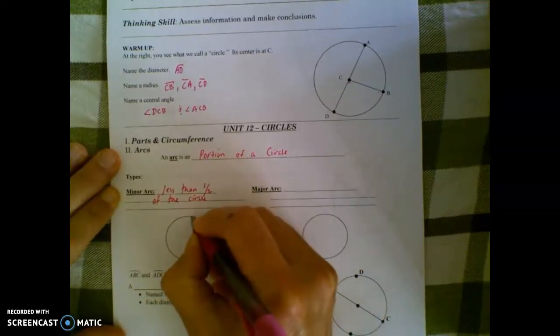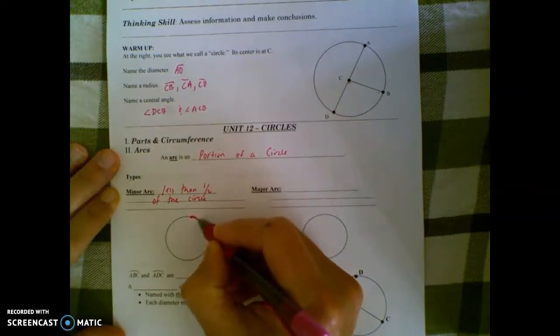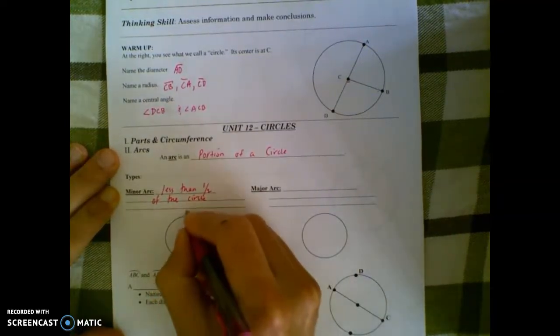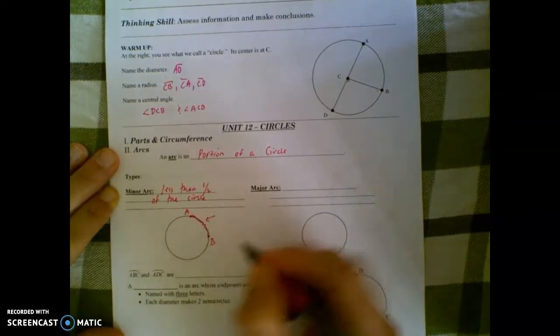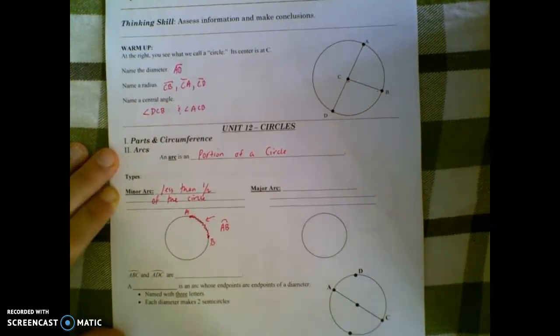So an example of that would be, like, remember Joey was a minor arc. So again, if I have this little guy right here, here's your minor arc right here. If I have an endpoint A and endpoint B, I would name that arc AB, with a little arc symbol above it like that.